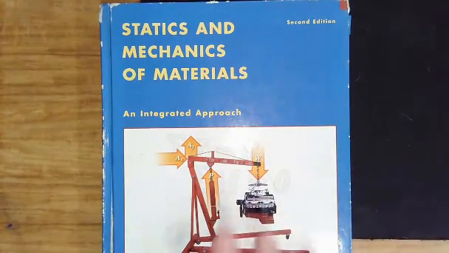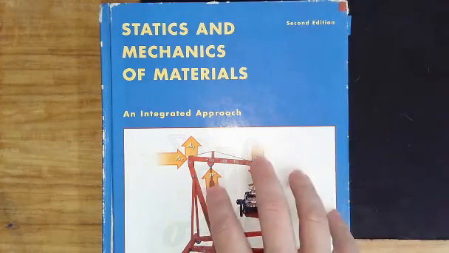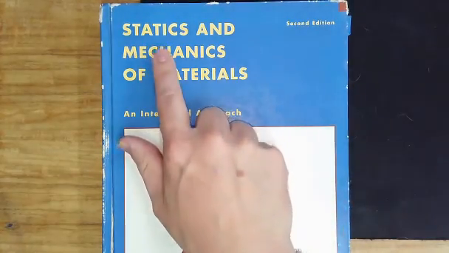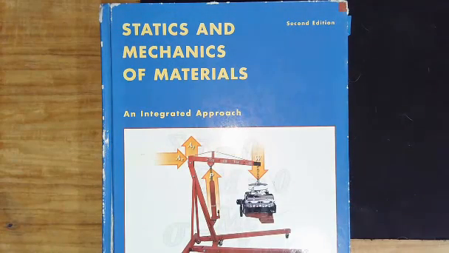But it's still good. There aren't many books like this. There's probably a newer edition of this particular book, but there aren't many that combine statics and mechanics of materials. A lot of them either are just statics or maybe they combine statics and dynamics. But this is a book we'll use.